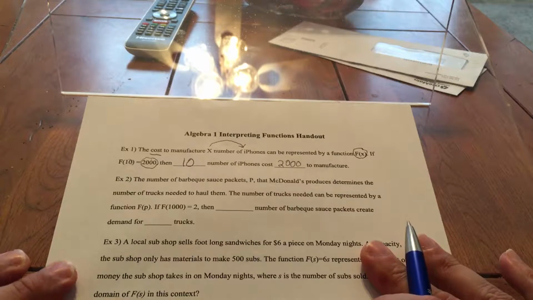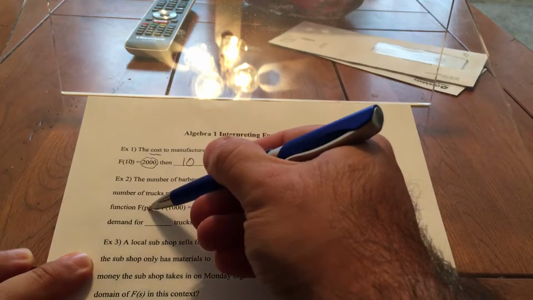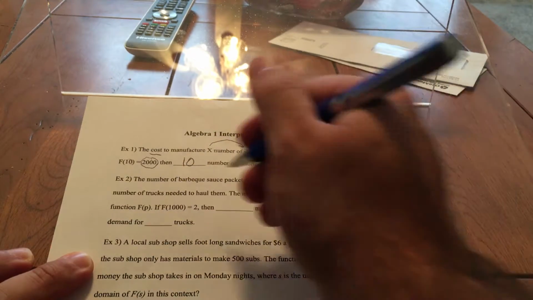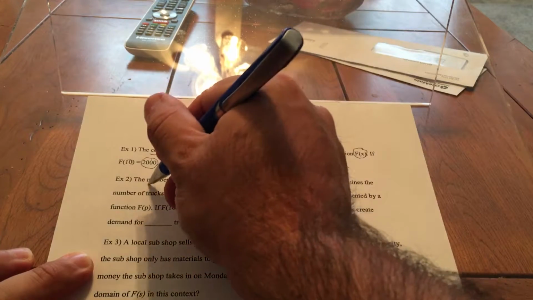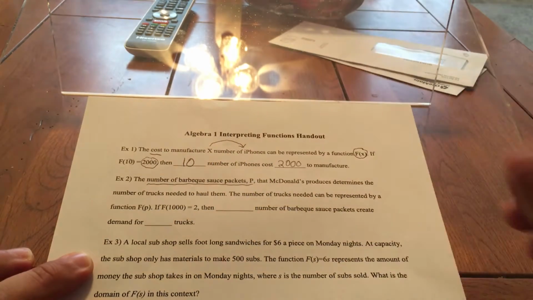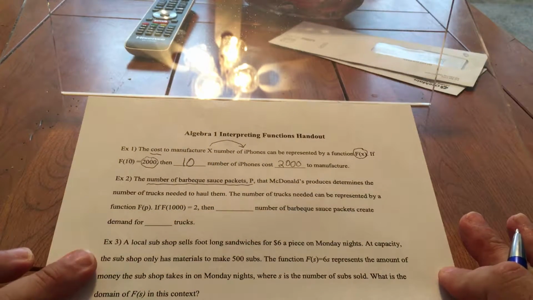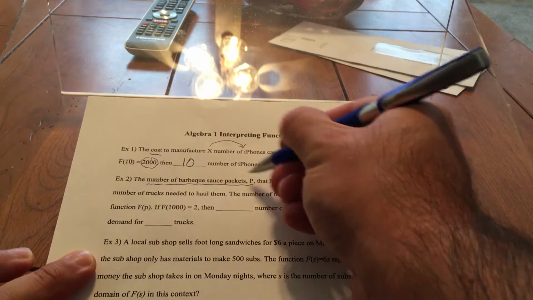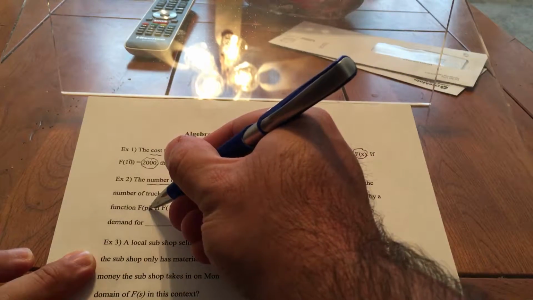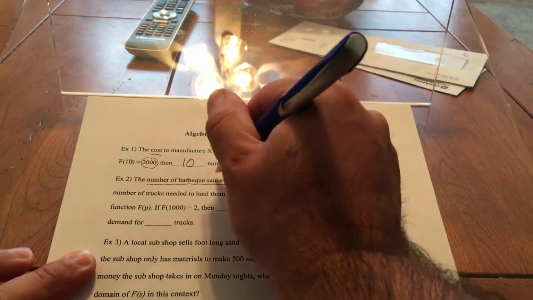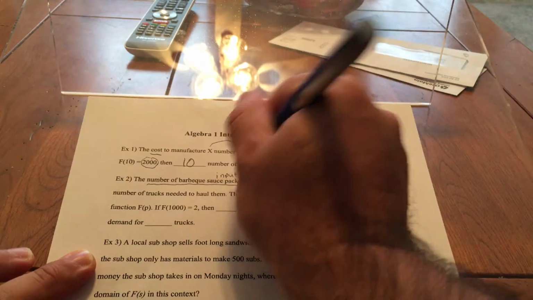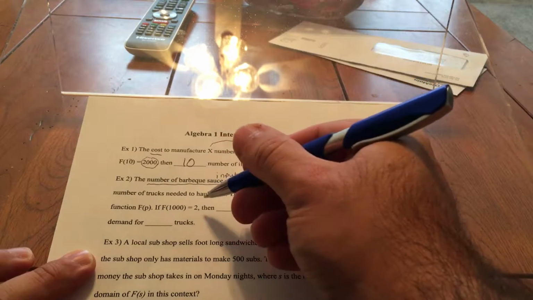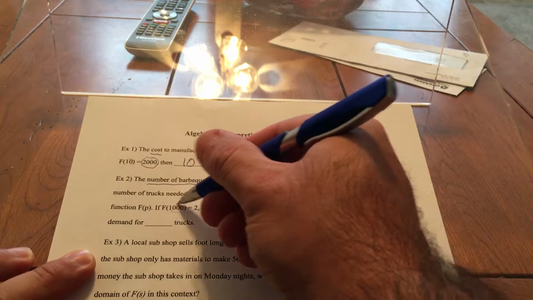Notice that our little p is our input, and that represents the number of barbecue sauce packets. And p is in parentheses, so this is our input. Our input is basically the thing inside of the parentheses.